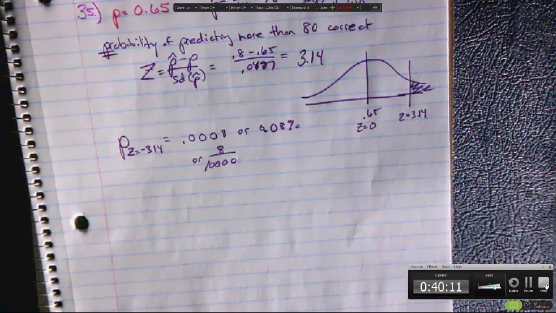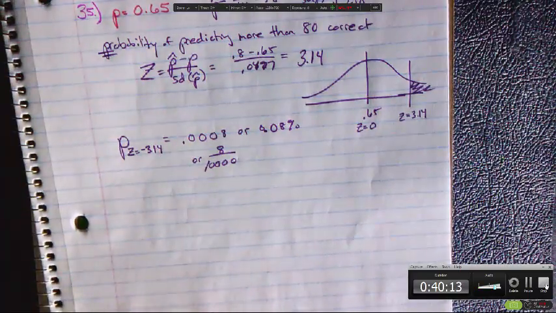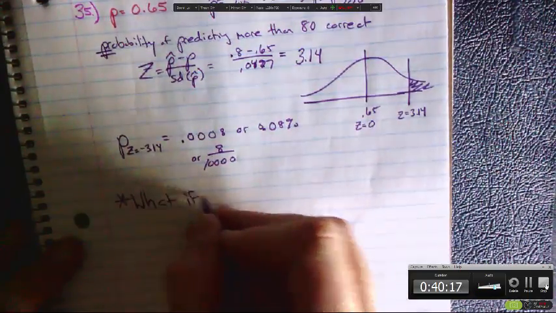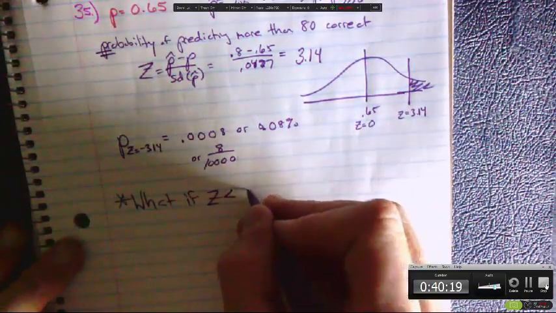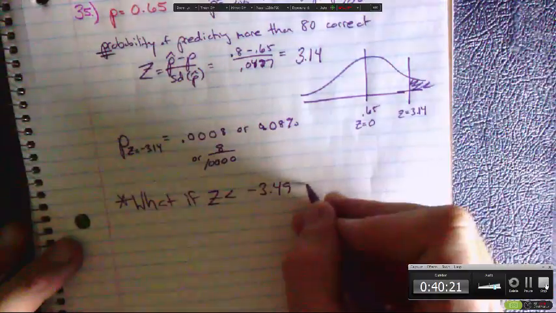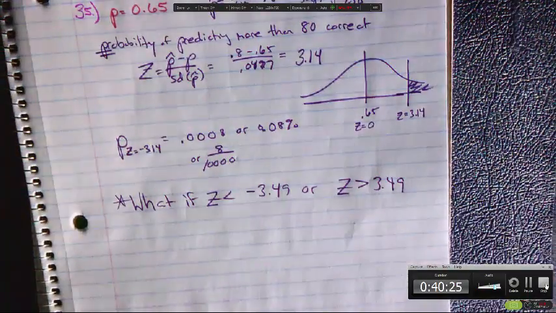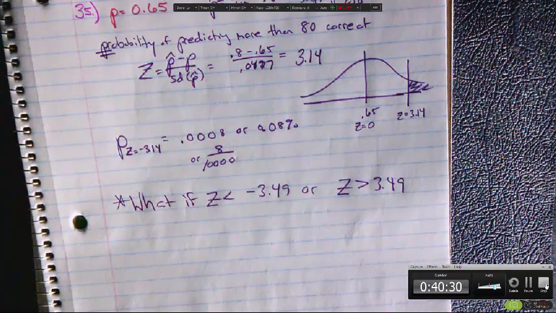So the question was, what if the p-value is, so this isn't something that's in this problem, but what if z is less than negative 3.49 or z is more than 3.49? Our chart doesn't cover these two, right? I got one problem that had a z-score of 7. Our chart doesn't cover a z-score of 7.